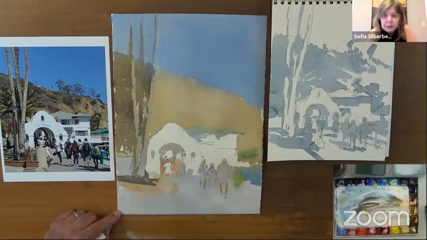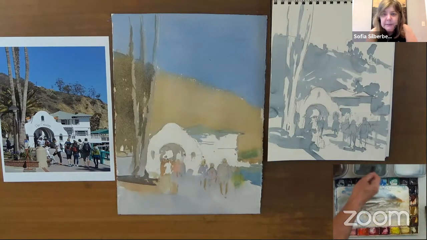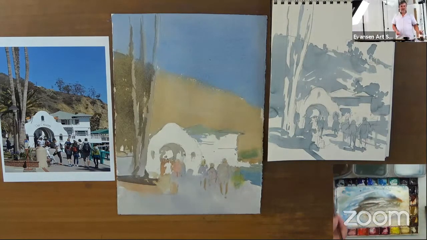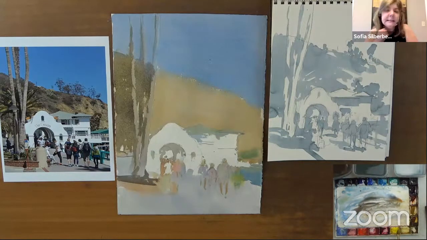There's some comments here. Someone is asking if the paper is completely dry. Pretty close. Yep.